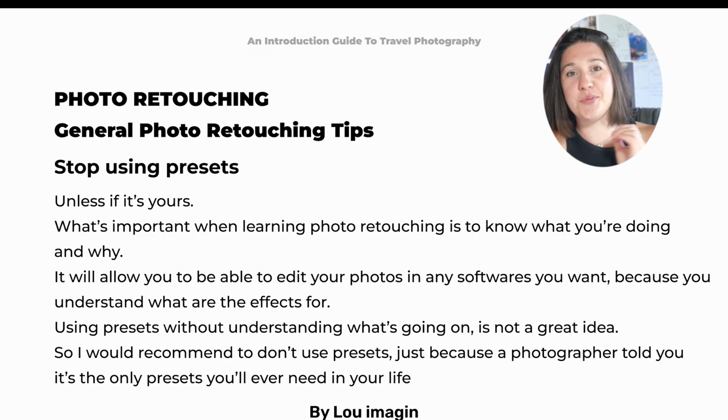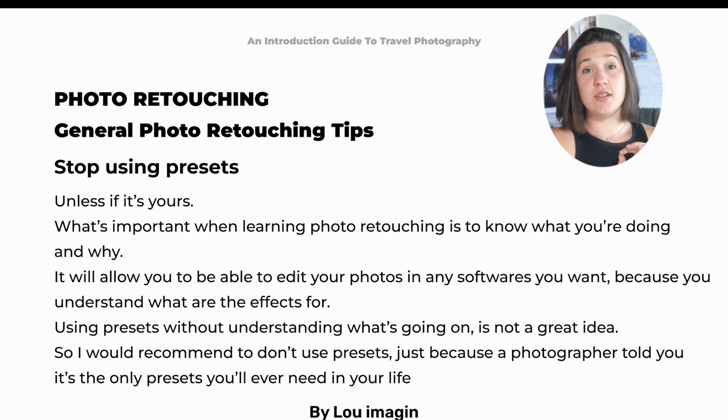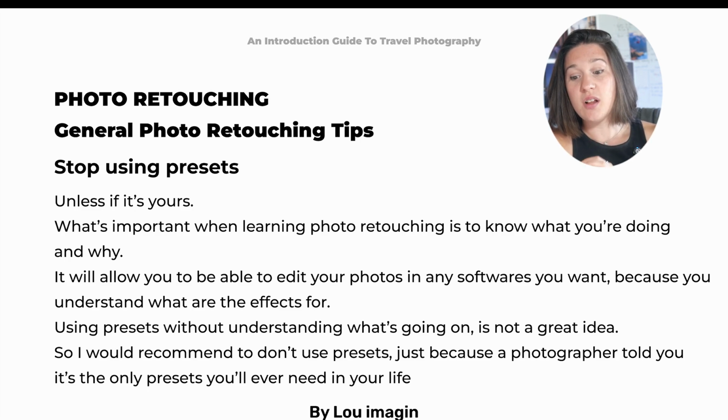Now, another tip, stop using presets unless it fits yours and that you build them yourself. What is important when learning photo retouching is to know what you are doing and why you are doing it. You need to understand what a specific effect does and why you choose to use this effect. It will allow you to be able to edit your photos in any software you want because you understand what the effects are for. So me, for example, if tomorrow someone tells me you are not able to use Photoshop ever, you need to go to Affinity Photo, I'm not scared.